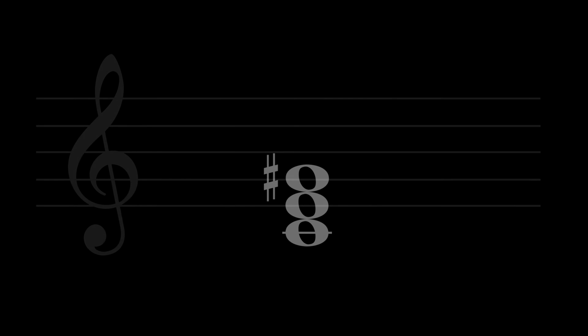Now, I imagine you might be wondering where the augmented chord lives if it's not in the major key. Well, you can find it in the harmonic and melodic minor keys, as well as a variety of exotic scales, like Hungarian minor and Neapolitan scales. We can talk more on that later.